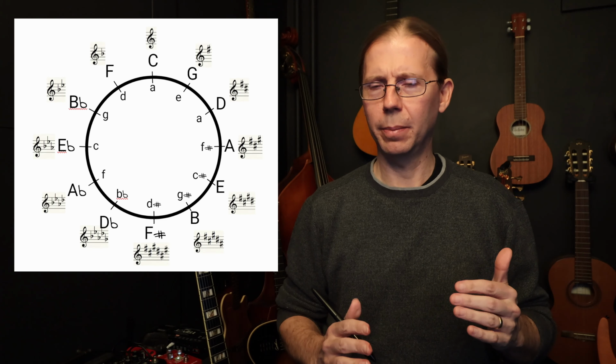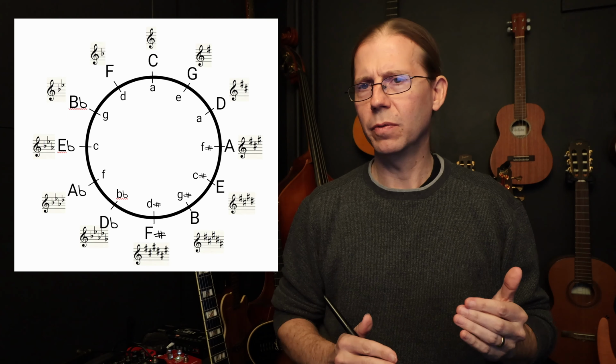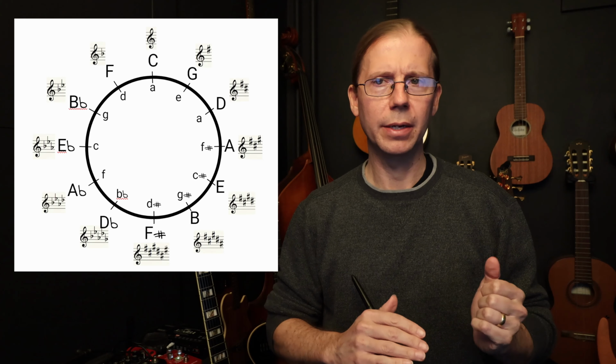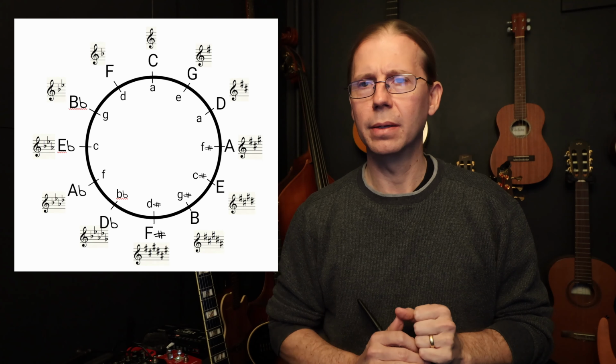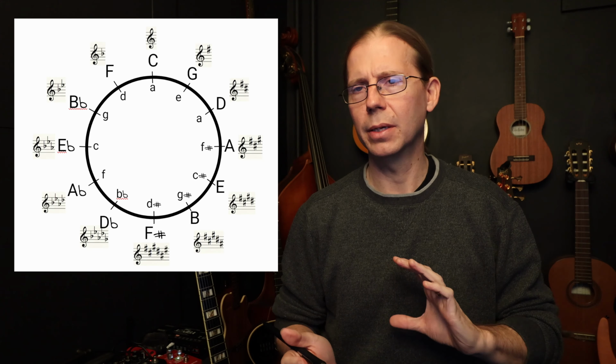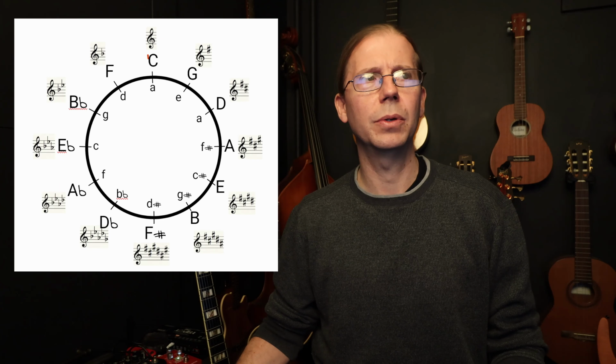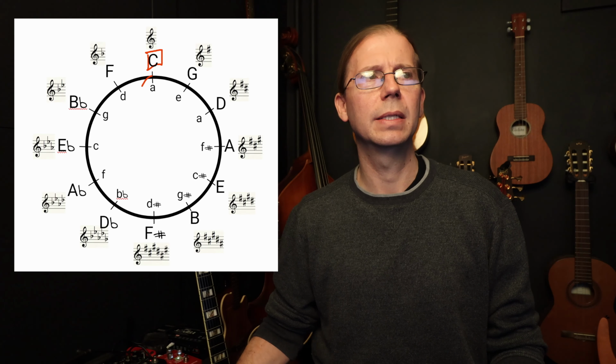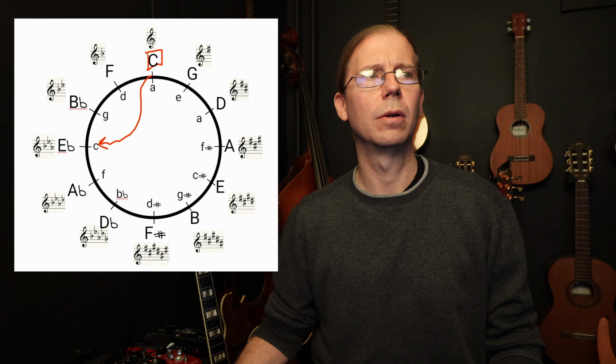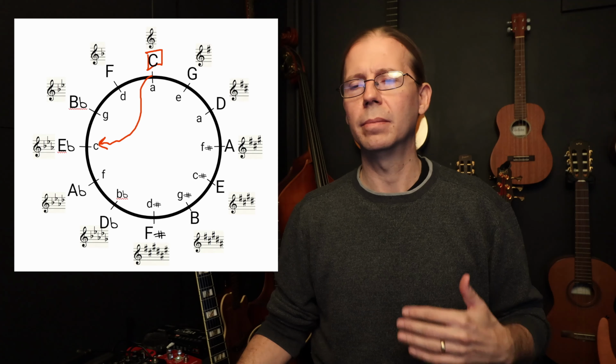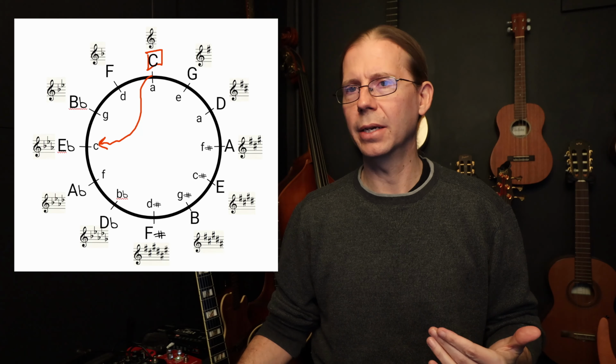So let's talk a little bit about relative minor versus parallel minor, or parallel major. Sometimes tunes may take C and borrow from its parallel minor.